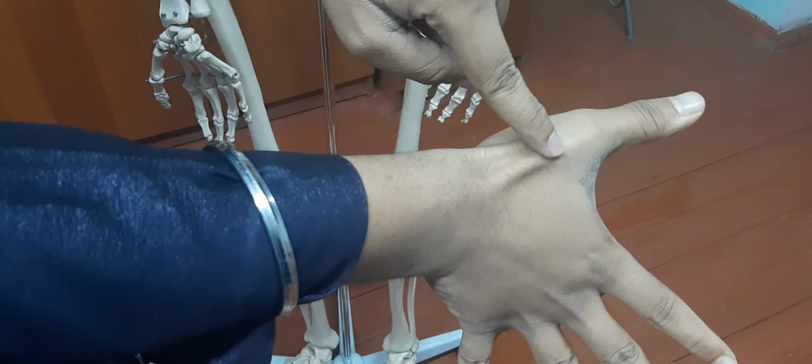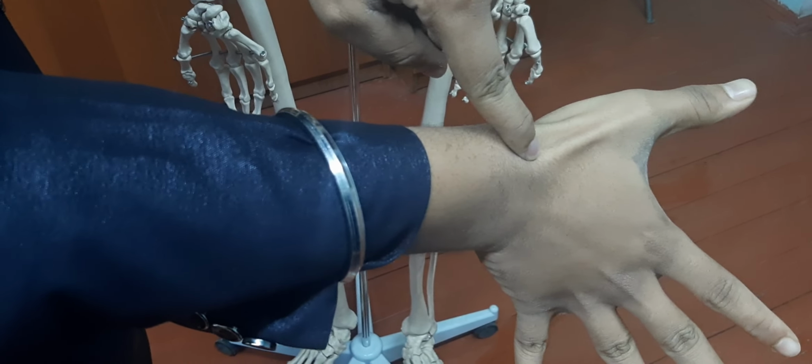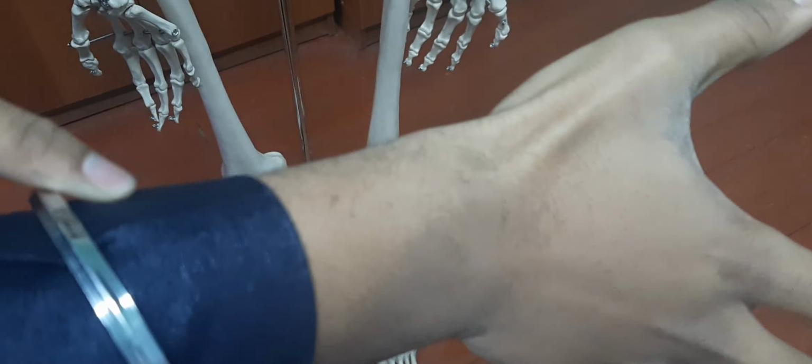It comes in two parts, the extensor pollicis brevis and the extensor pollicis longus. The extensor pollicis brevis is seen over here. It goes to the trapezium, and the extensor pollicis longus is the long muscle which goes all the way back to the radius.